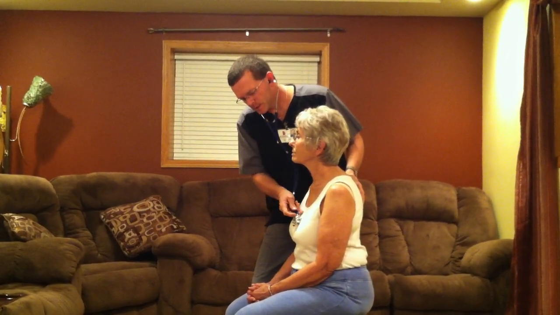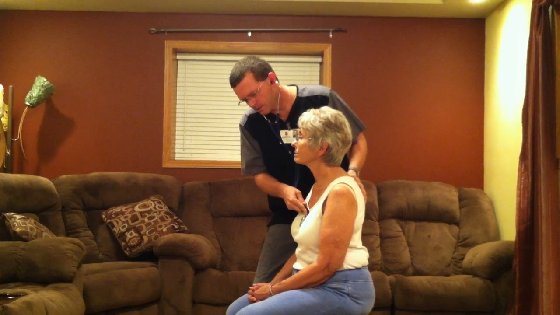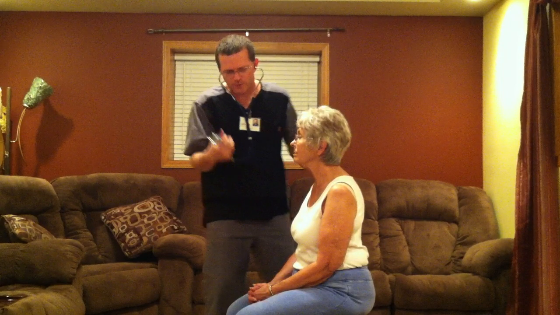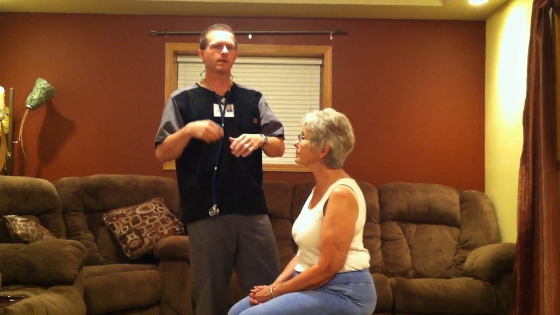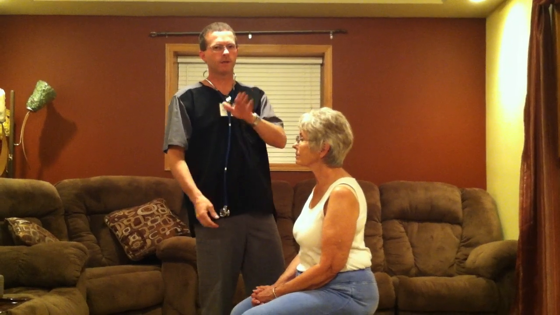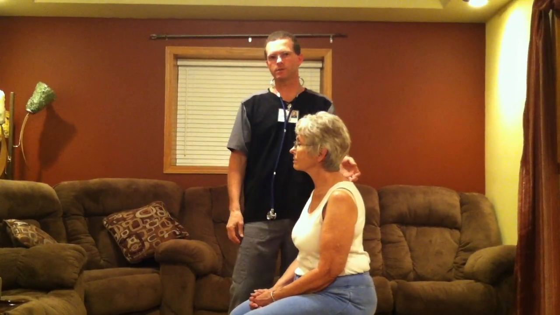And then the tricuspid area. And then the mitral area, or the apex, again would be at that fifth intercostal space, mid-clavicular line. There again we would have to lift that left breast to auscultate those.